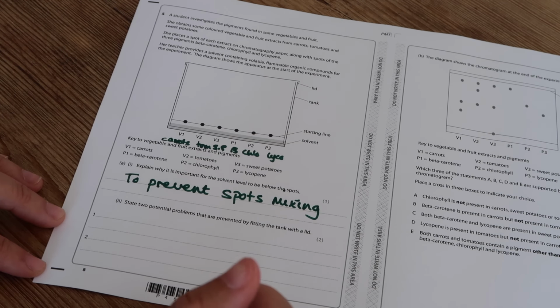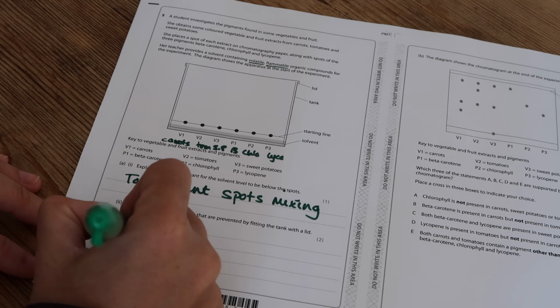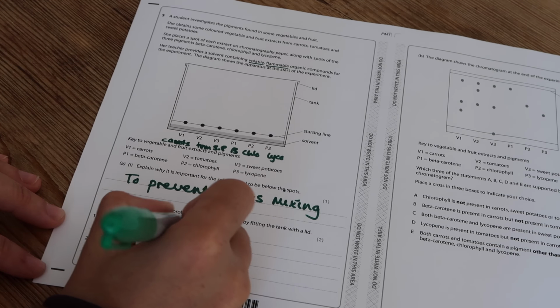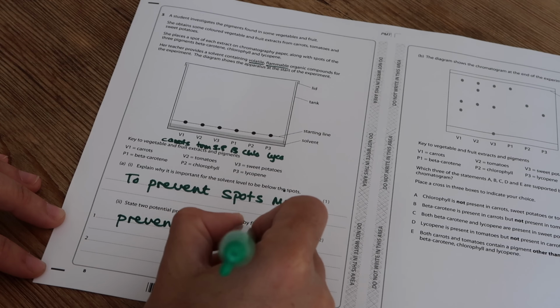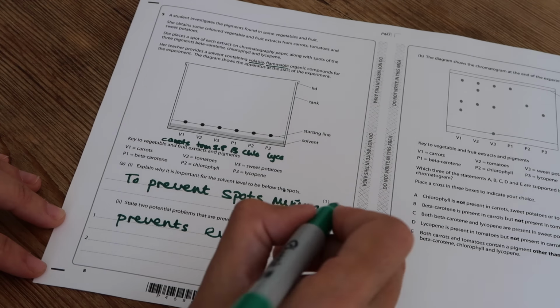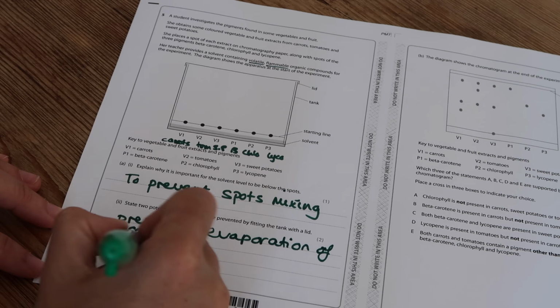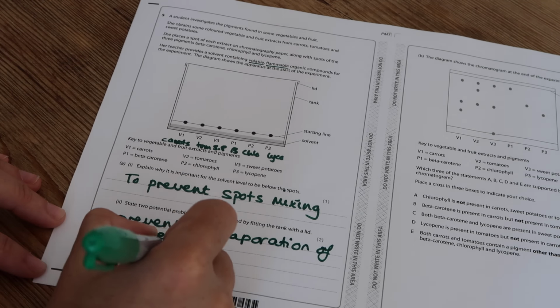It says that it's a solvent which is volatile and flammable. So why might we want to fit a lid? Well, it could be to prevent the evaporation of the solvent, because remember, volatile substances evaporate easily. And flammable, well, we don't want to start a fire, so we want to prevent the risk of a fire really by placing a lid on it.